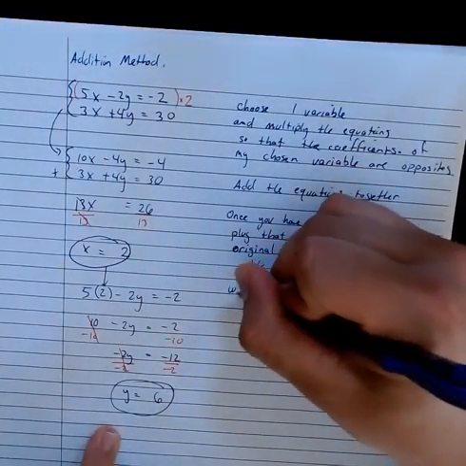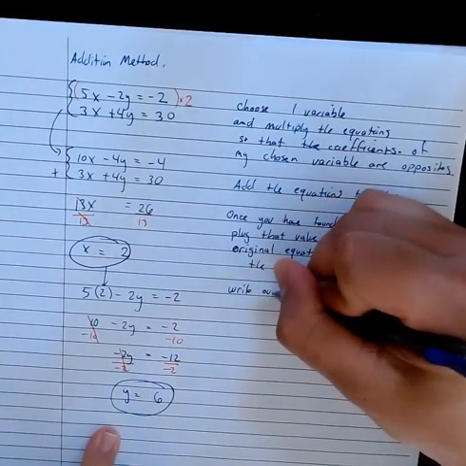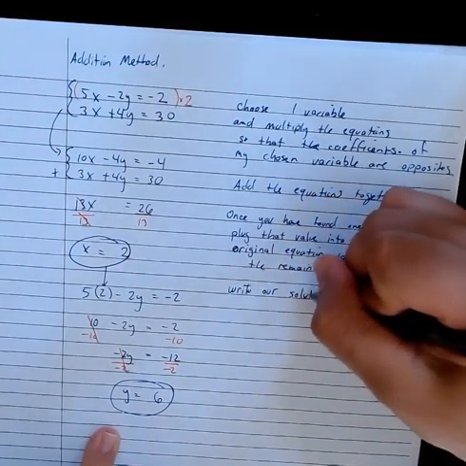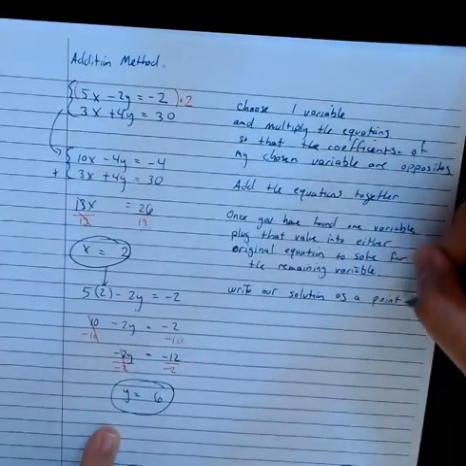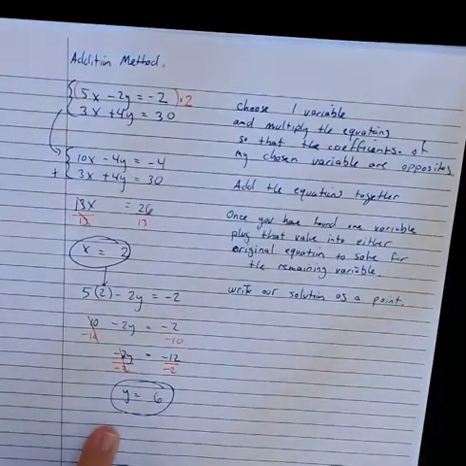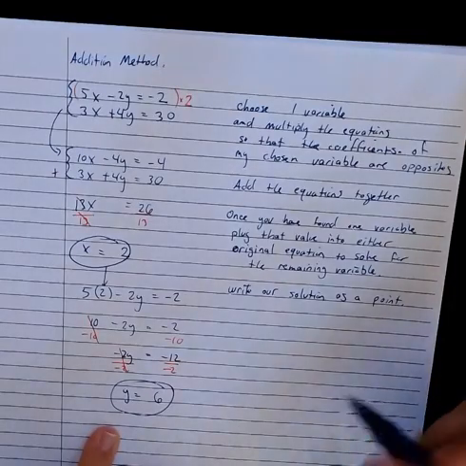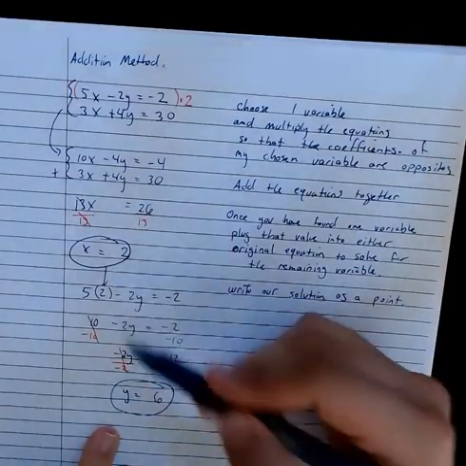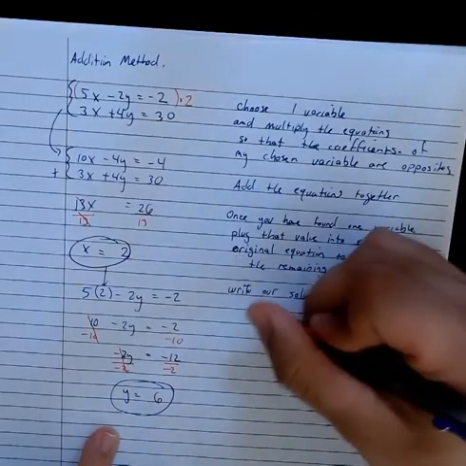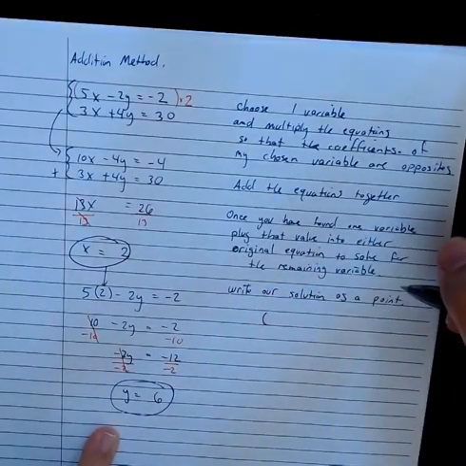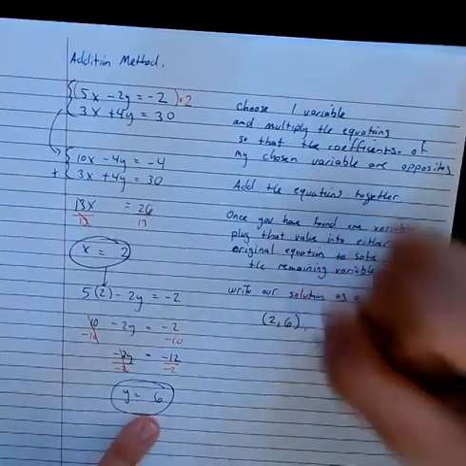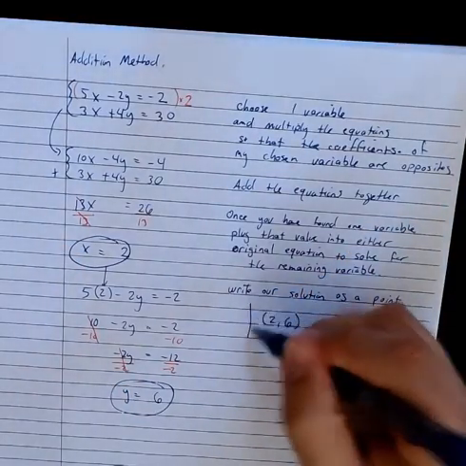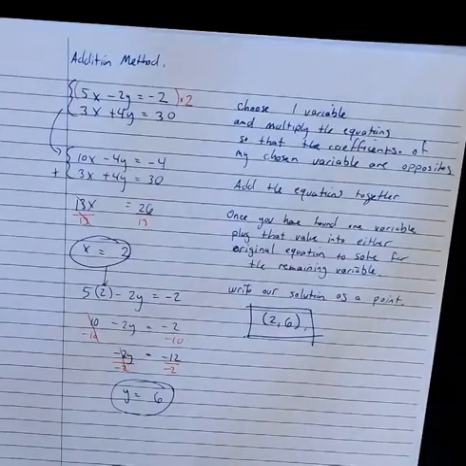Our last step, let's write our solution as a point. Because remember, that's what you're looking for. You're looking for a point where your equations would cross. Here, these are just numbers. A point on the xy plane is made up of a set of coordinates, the x, comma, the y. And that's our solution. Just like that.